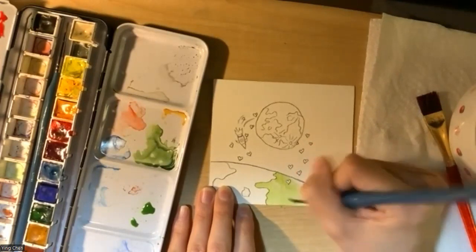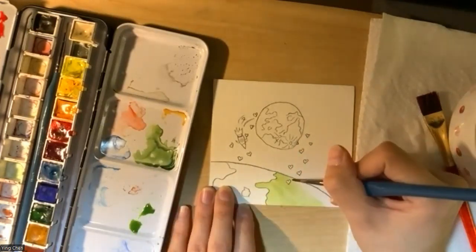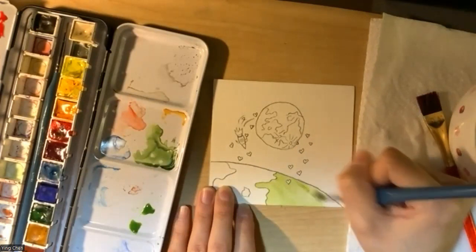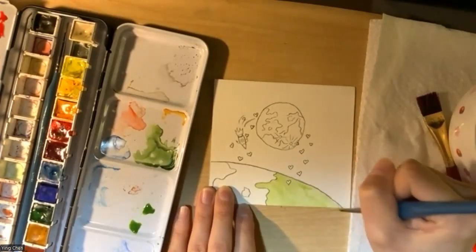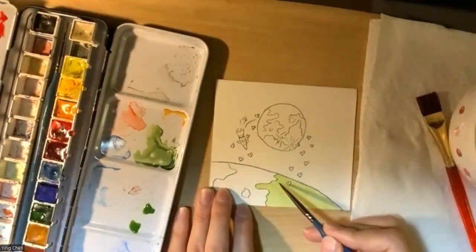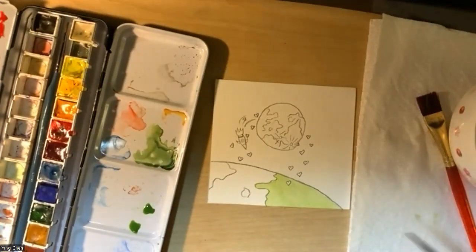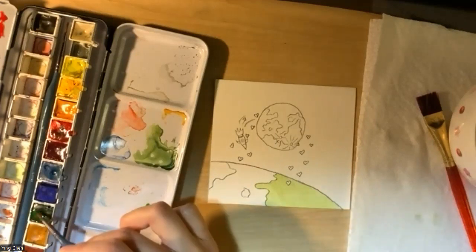So what I like to do is I like to color everything in first and then go back if I want to add any shading, any outlining. Okay. Again, it doesn't have to be perfectly even, because I find that watercolor actually looks better when it's less even.